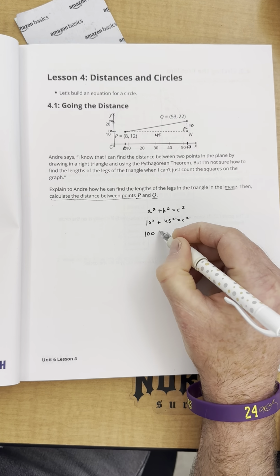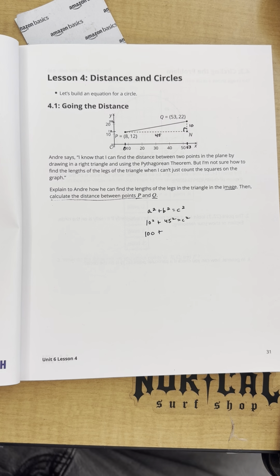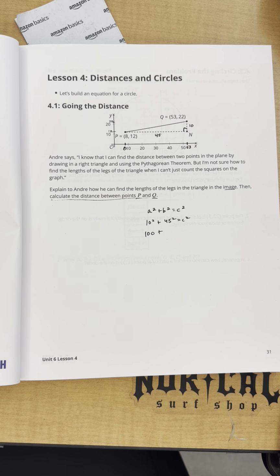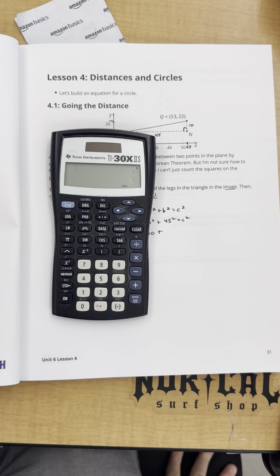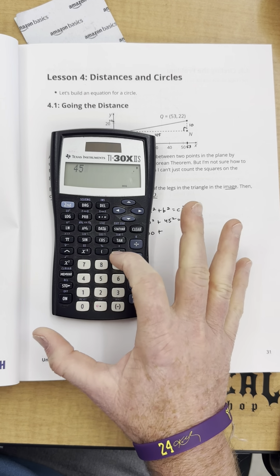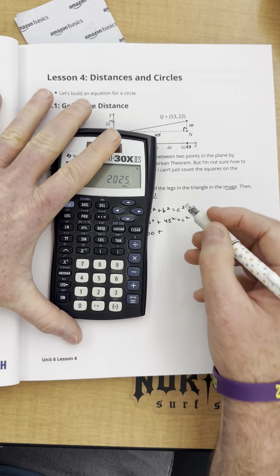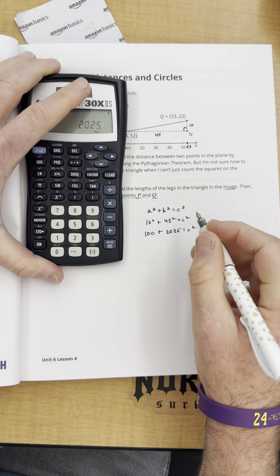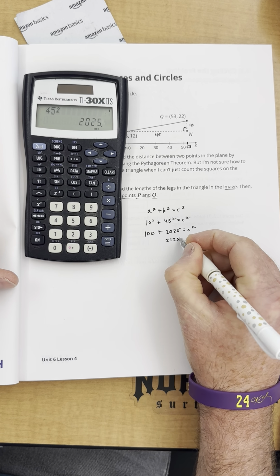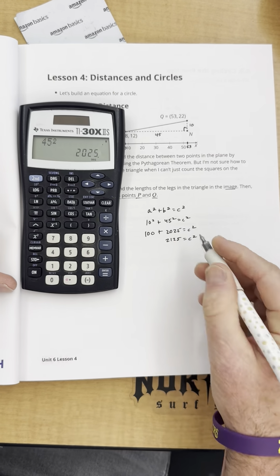So 100 plus, get a calculator for that part. 45 squared is 2025. So 100 plus 2025 equals c squared. So 2125 equals c squared, and then take the square root of both sides.